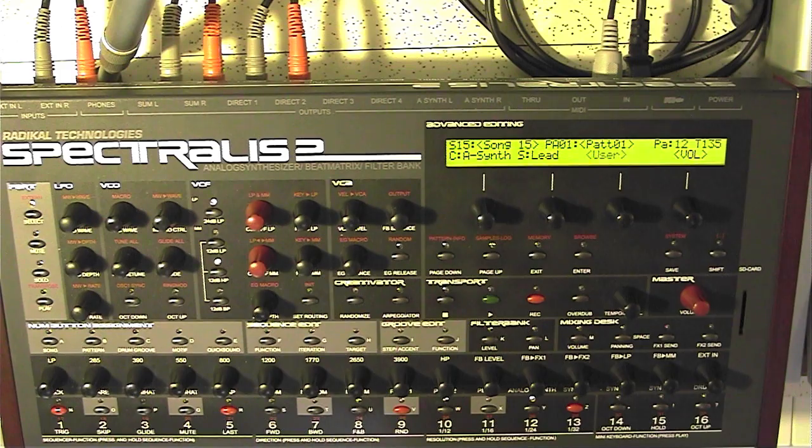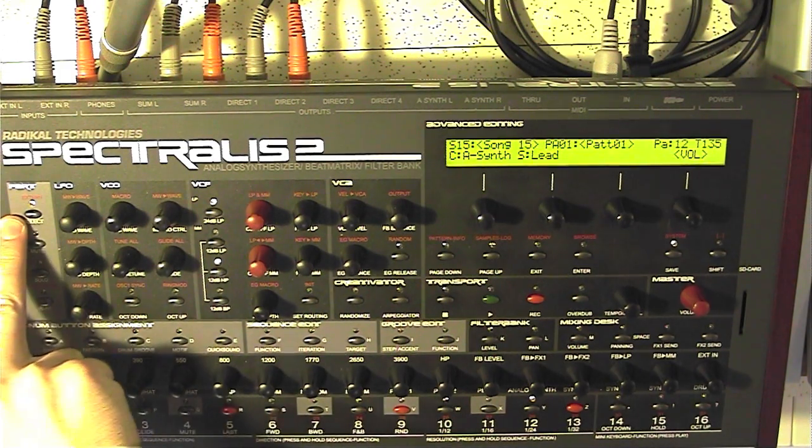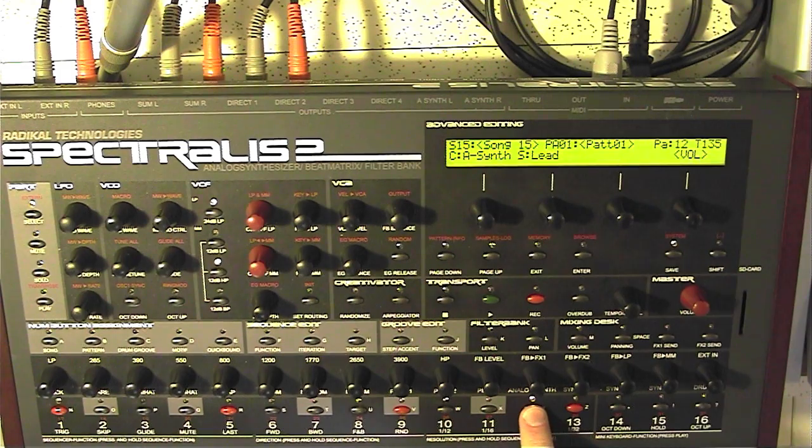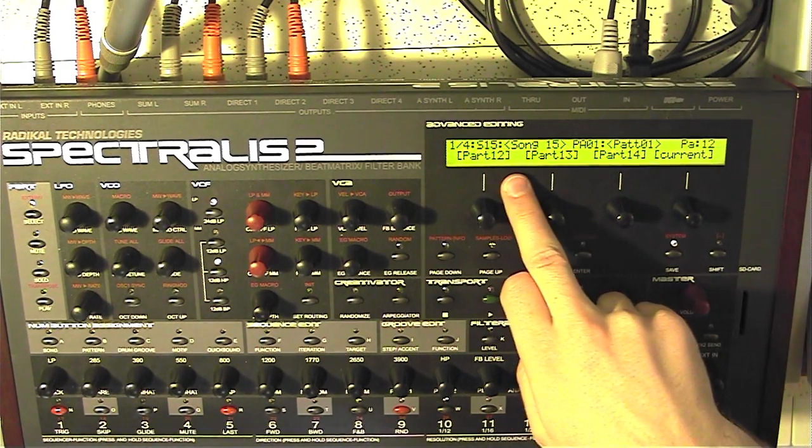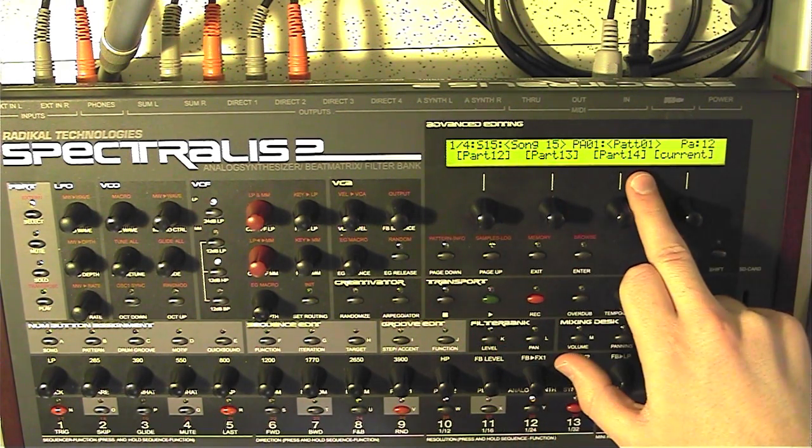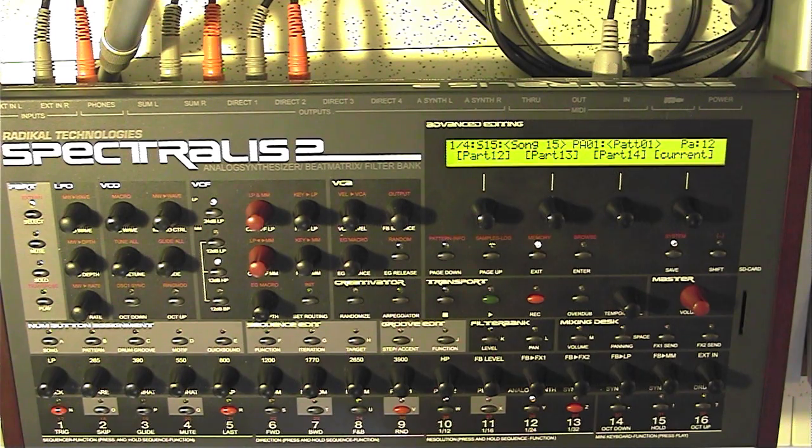Very quickly, another way to get to the different trigger groups is by pressing select and then holding down the analog synth. And you'll see that it says part 12, part 13, and part 14. That's actually kind of confusing because it's not saying trigger group 1, 2, or 3, but rather part 12, 13, and 14.